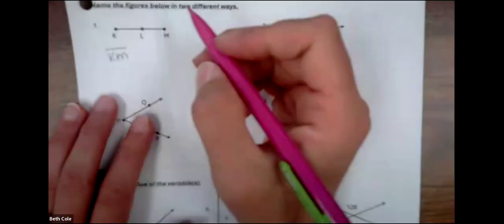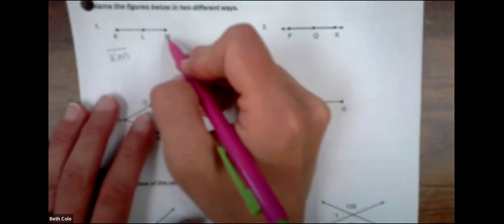Or, since there aren't any arrows, what else could we call it? KM or MK. Perfect. You can't use the L because it has to go from endpoint to endpoint. But super. Now you want to self-assess as we go through this. On your test, if you have a question like that, which you will, I made this exactly like the test. Do you think you would get that one right? Yeah, that's all you've got to do.